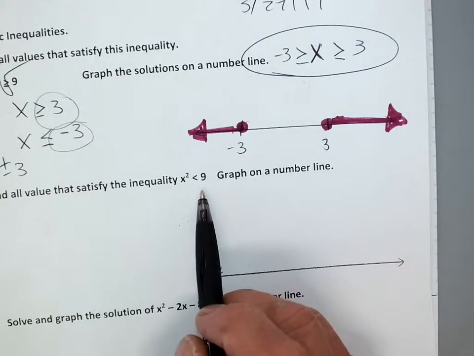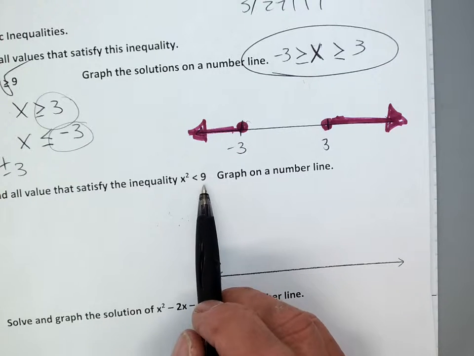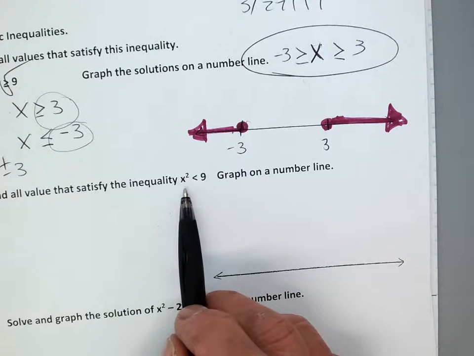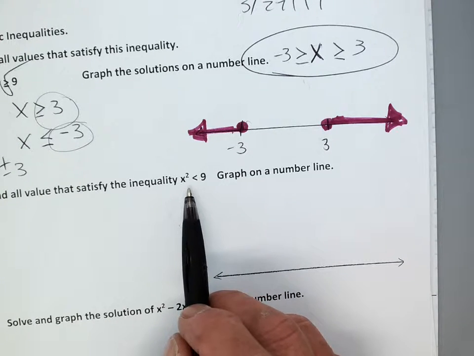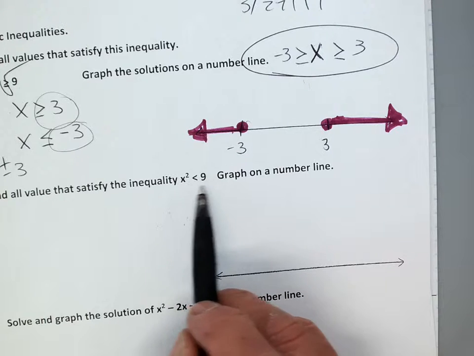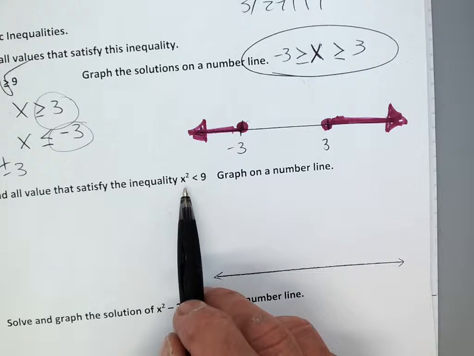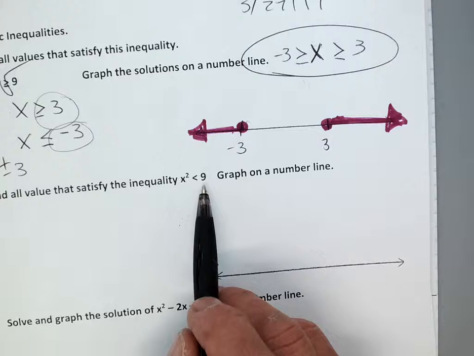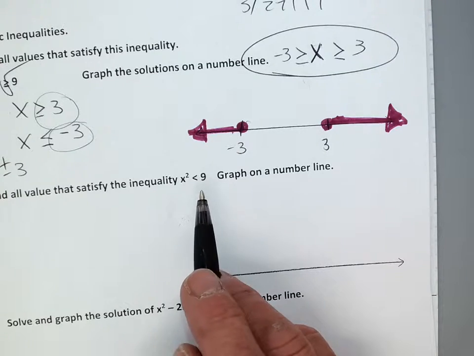Okay, now let's take a look at number 2. So, less than 9. Well, 0 squared, 1 squared, 2 squared, right? But 3 squared isn't going to kind of work because I don't see an equal sign. There's no equal. So 3 squared equals 9, but 9 is not less than 9. So 3 does not work, does it?